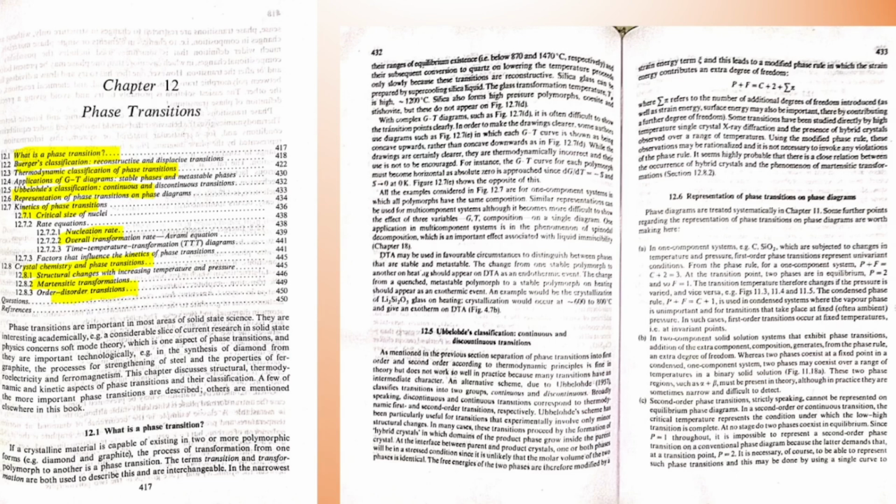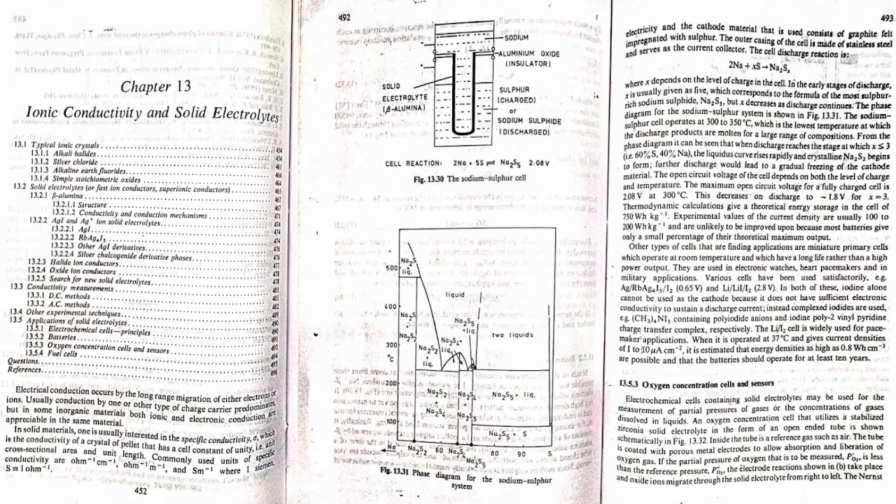That's the reason why he contributed such a wonderful book to solid state chemistry. Chapter 13 on ionic conductivity and solid electrolytes is exactly the electrical properties. So you can study with a lot of examples: alkali metals, silver chloride, alkaline earth, beta alumina, and their ionic conductivity measurements, the electrochemical cell principles, and also EIS, the electrochemical impedance spectroscopy. Also he has explained this in this book.